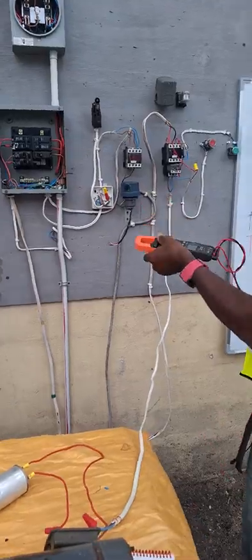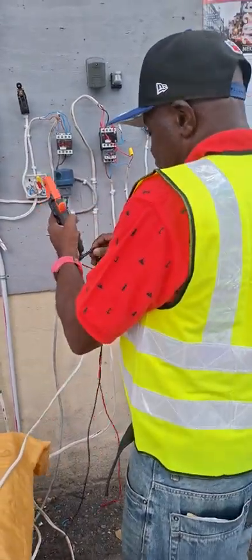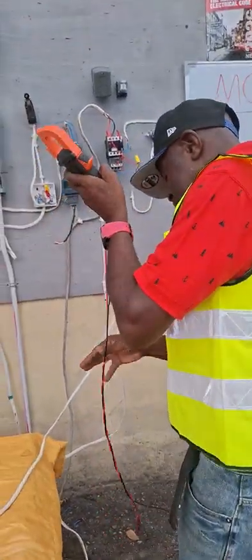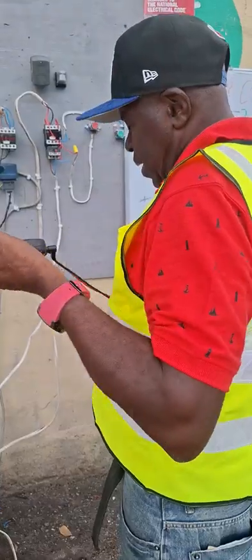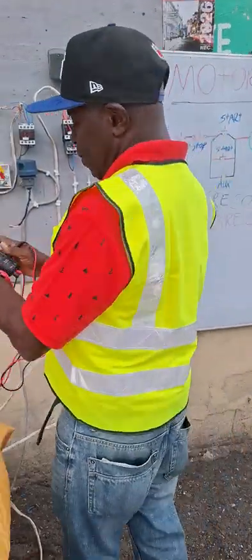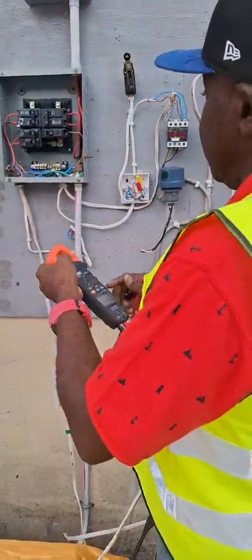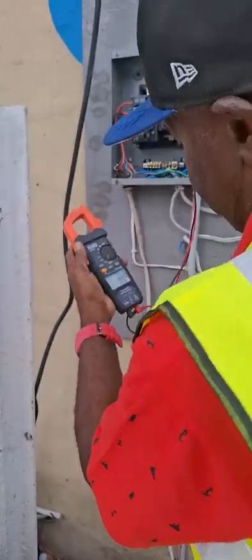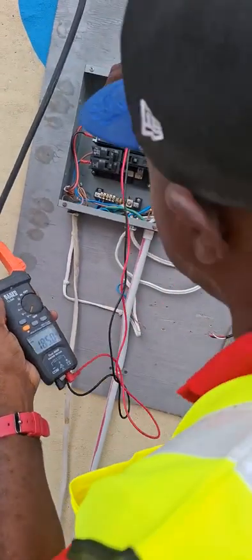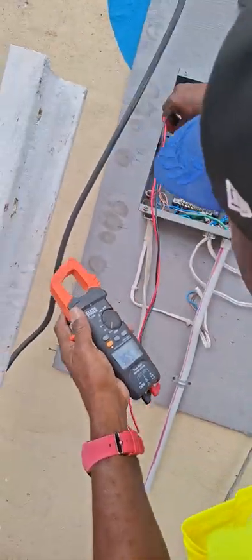Just go through and check my voltage here. First thing, make sure you have a good multimeter. Check for voltage. A multimeter can also be used for tracing purposes, for continuity. I ensure that I'm getting the appropriate voltage, 220 volts. It's a 220 volt circuit, single phase 220.